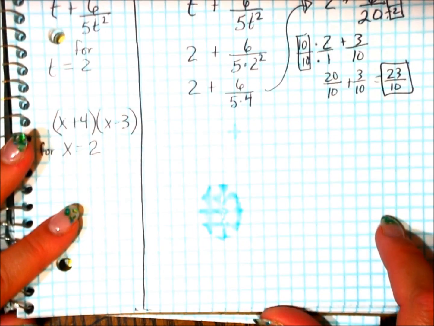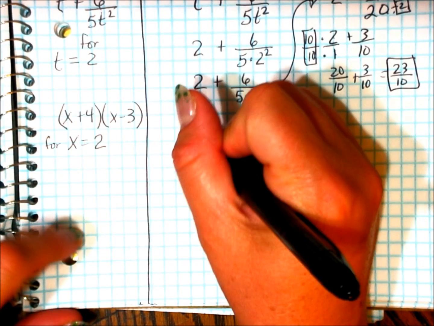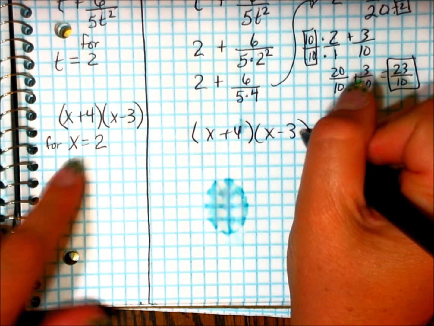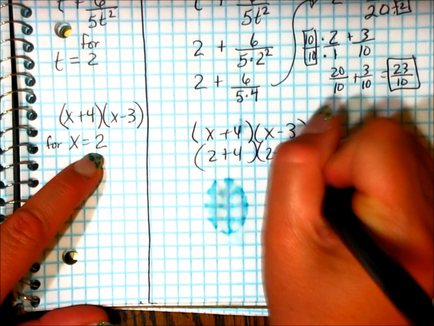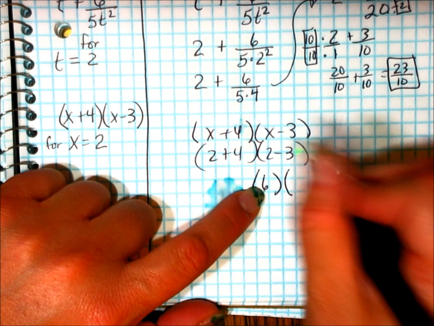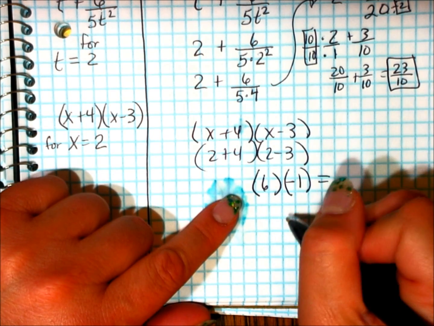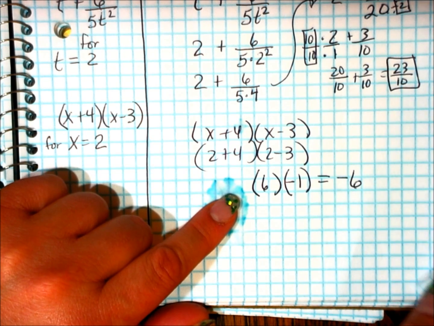All right, last one we're going to do here. Sorry for my wet paper. X is 2. So (x plus 4) times (x minus 3). We plug in that 2. 2 plus 4 equals 6. 2 minus 3 equals negative 1. And now when doing the multiplication, 6 times negative 1 is negative 6.